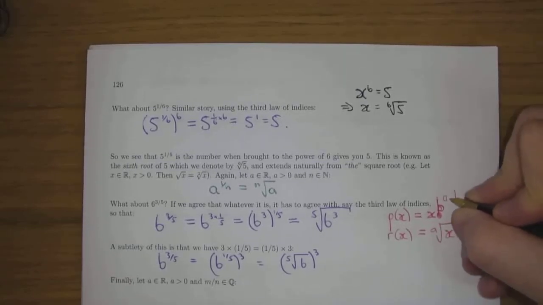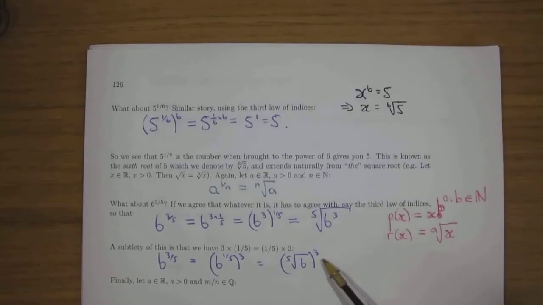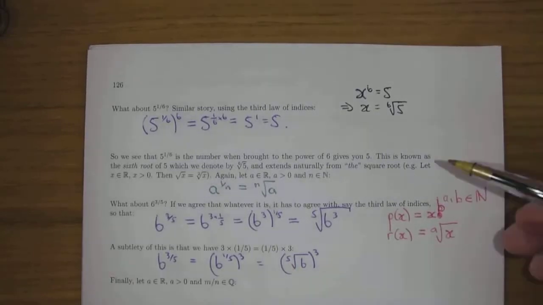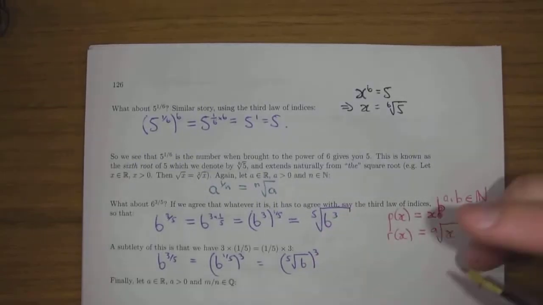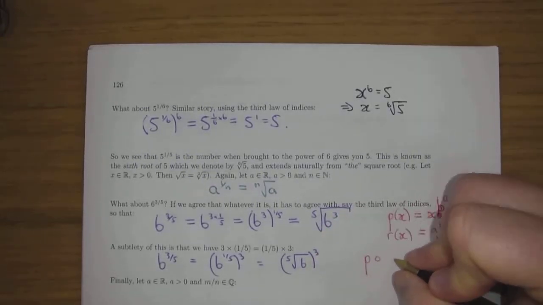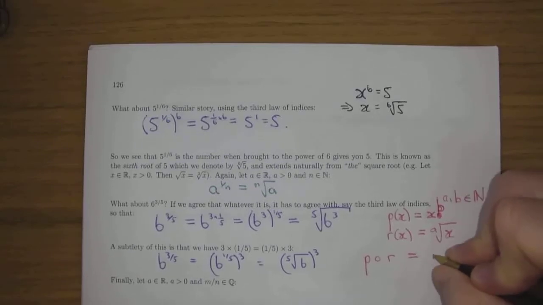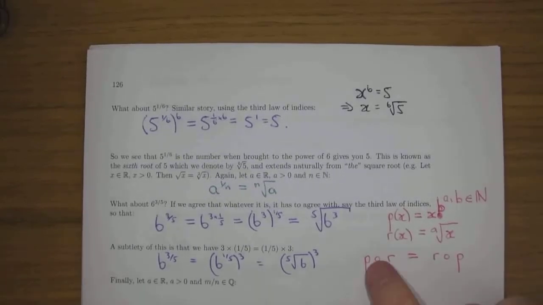So a and b will be natural numbers. For example, here cubing and fifth rooting: a power function and a root function. What this shows is that these have to be the same thing. Power after root is the same as root after power, in terms of composition.